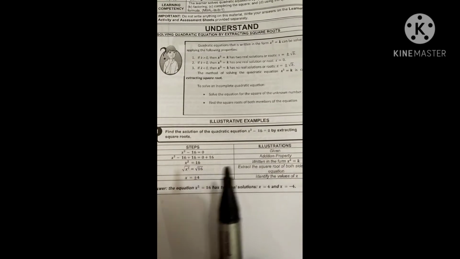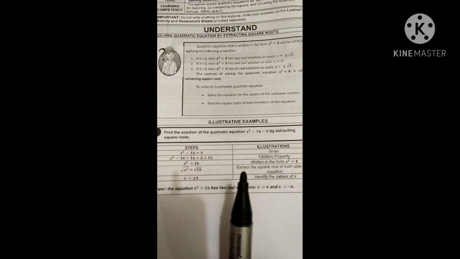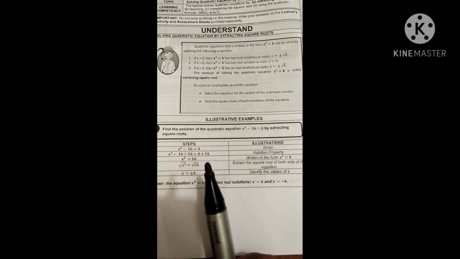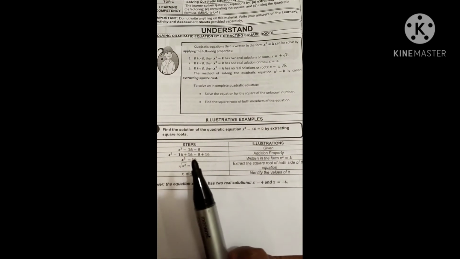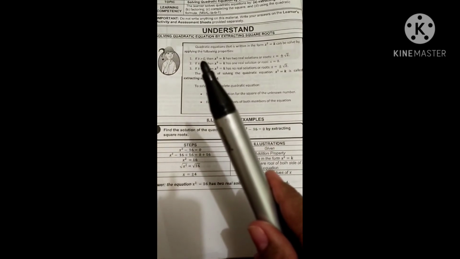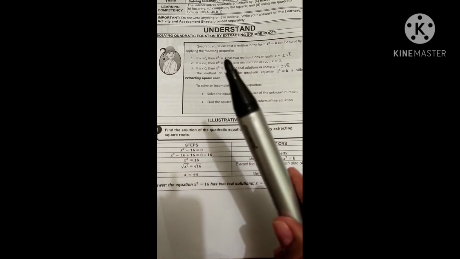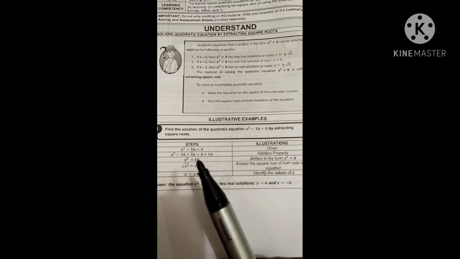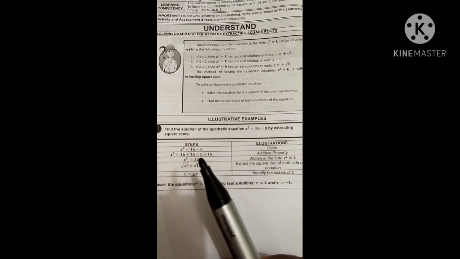The next step is to extract the square root on both sides of the equation. So we will get the square root of x squared and the square root of 16. Or you can use the first property. If the given is already in this form, x squared equals 16, then 16 is your k.